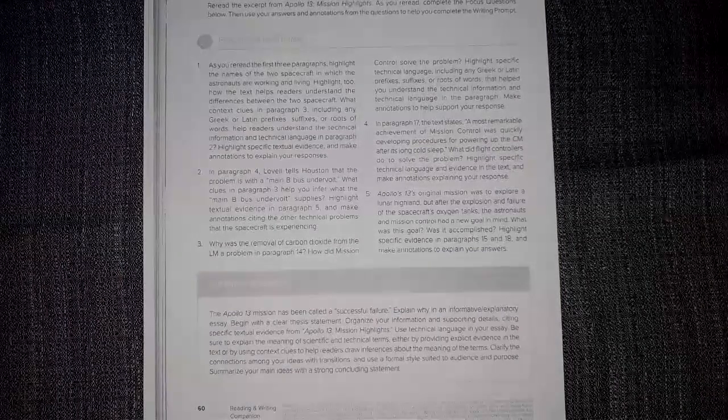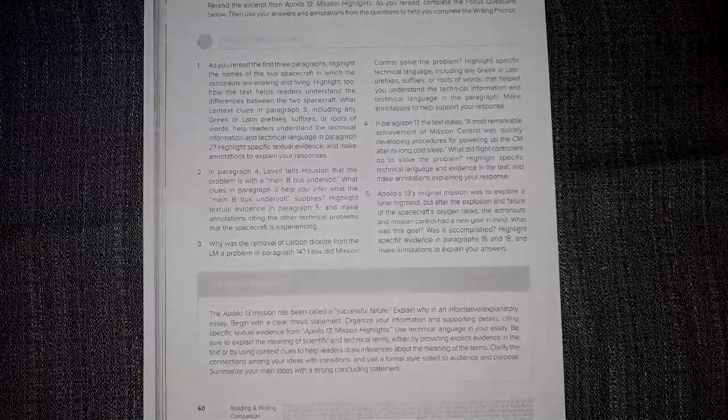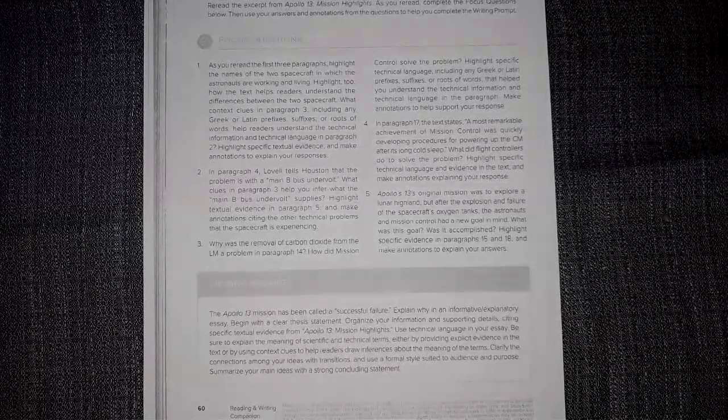And then the last thing we're going to look at really quickly is going to be the writing prompt. That is the last page of your assignment packet. And it's simply this: The Apollo 13 mission has been called a successful failure. Explain why in an informative/explanatory essay.